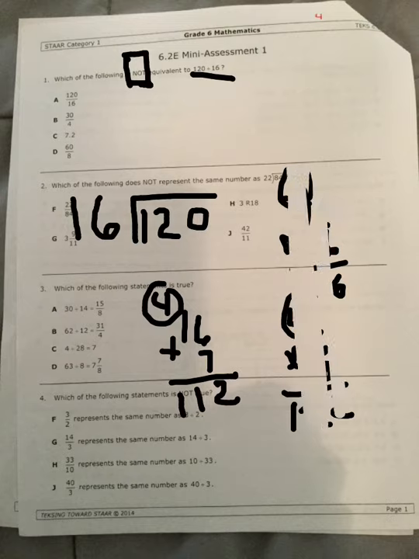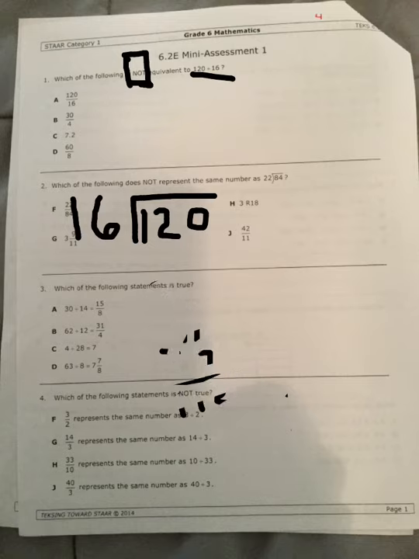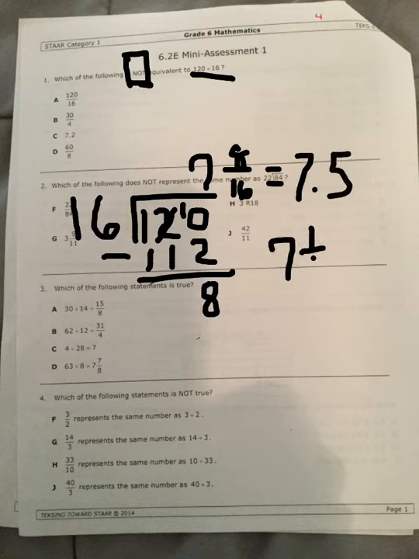I know I'm definitely going to have to use the 7. So I'm going to erase this. So I'm going to put 7 and then subtract out 112. I'm going to borrow, and 10 minus 2 is 8. So I get 7 and 8/16, which is equal to 7.5. Okay, so now I'm going to look at my answer choices again.